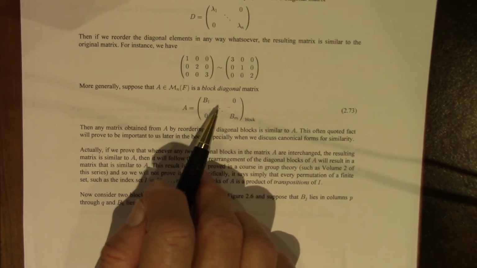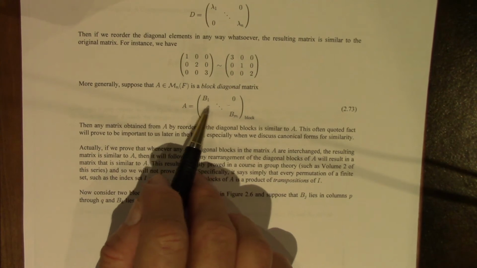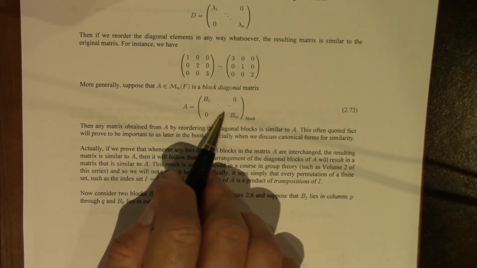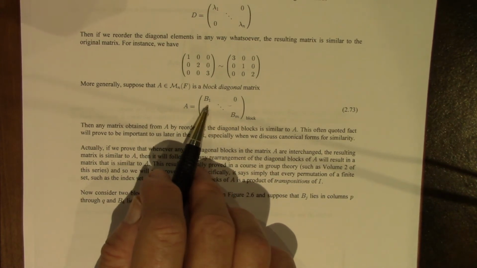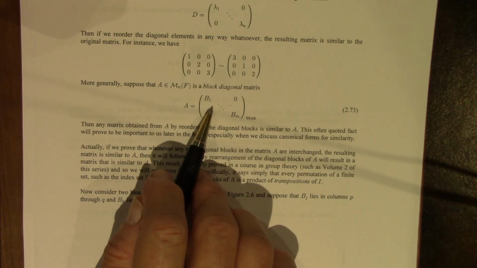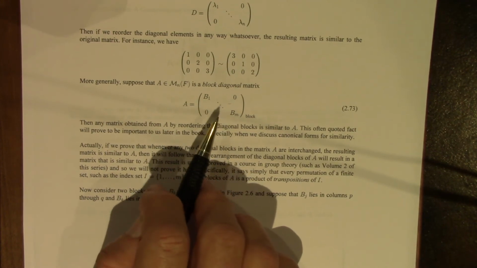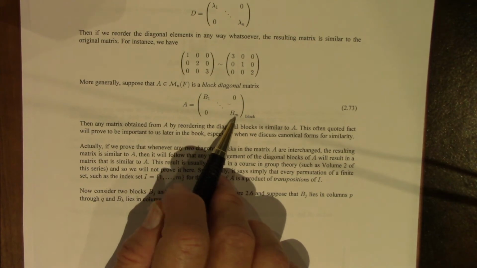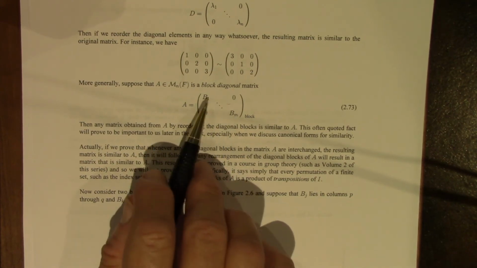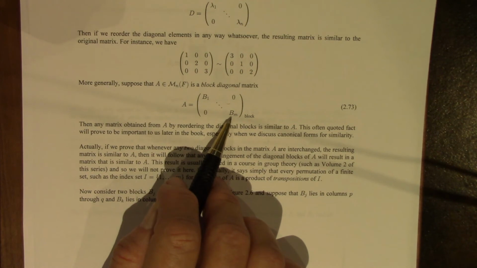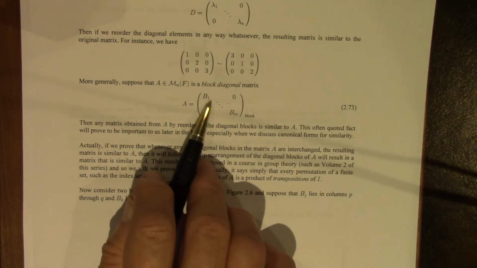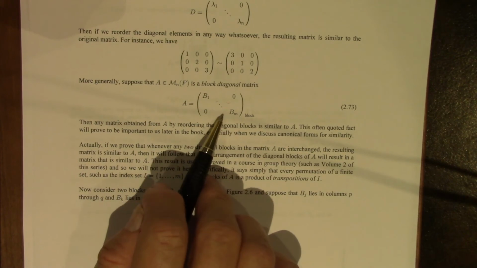All I need to do to prove that is to prove that if you interchange two blocks, the resulting matrix is similar to the original, because a rearrangement of all the blocks is really just a permutation of these blocks, can be achieved by successive interchanges of two blocks.